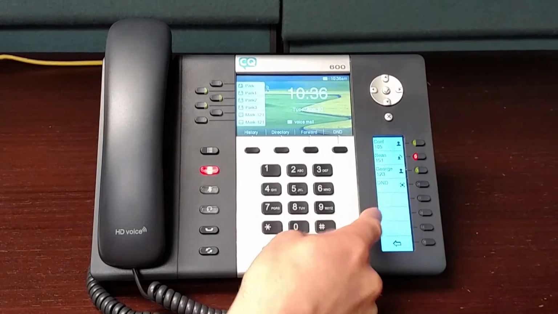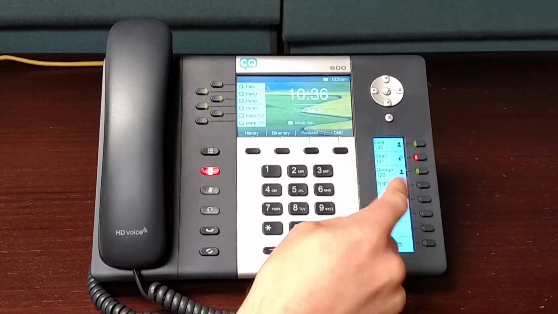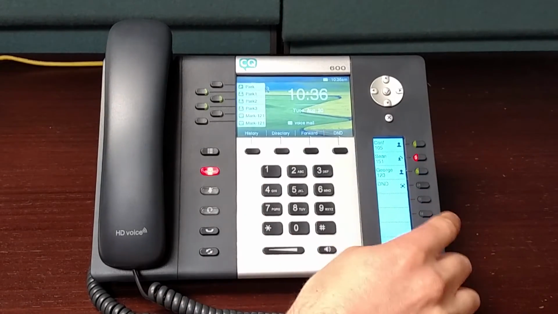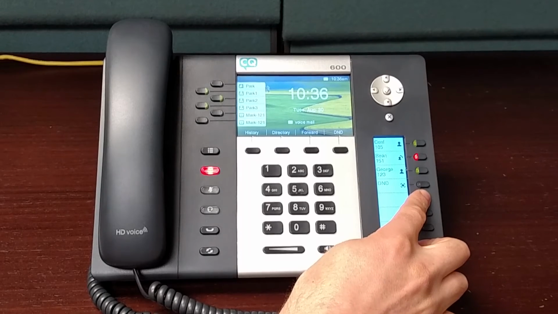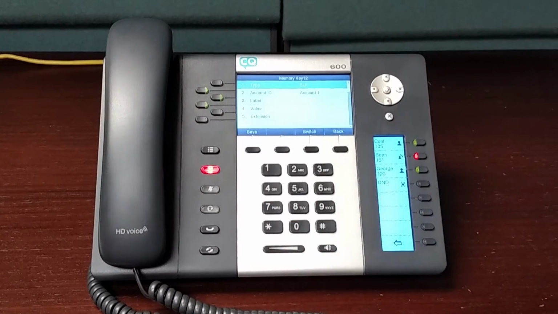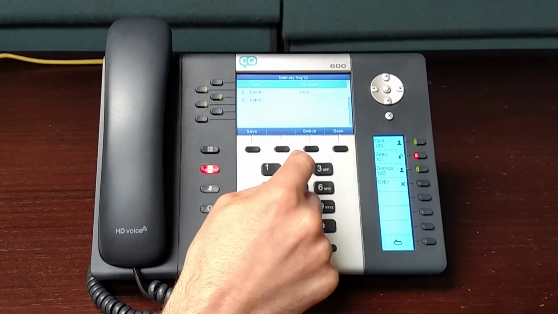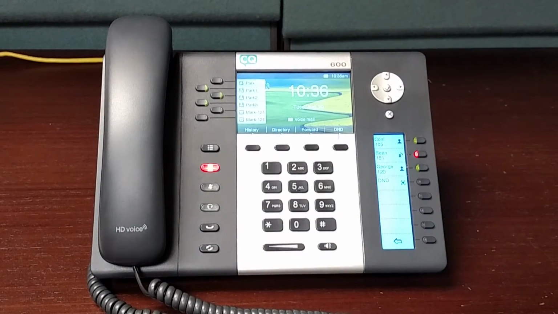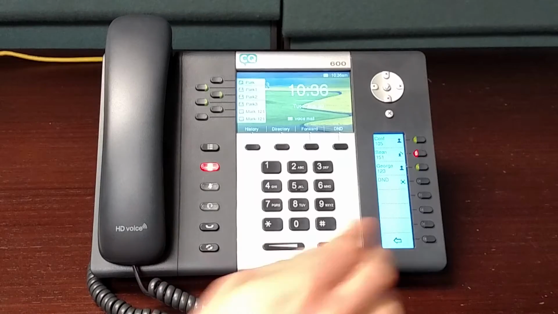You can also program keys for a wide variety of options. You can have a do not disturb key here as well as on the screen. If you'd like to program it, simply hold, as we talked about earlier, and then you can switch from a BLF to a key event for your phone. BLF just indicates whether that person is on the phone or not.